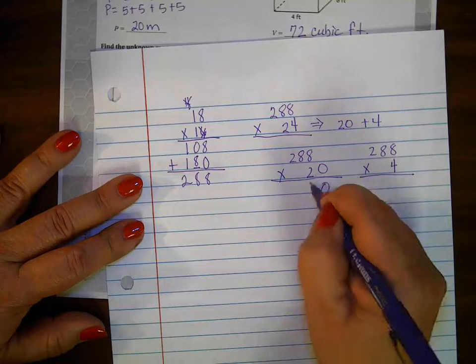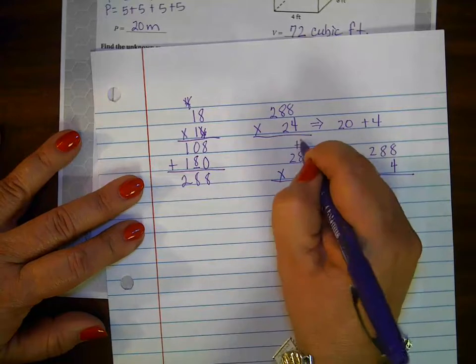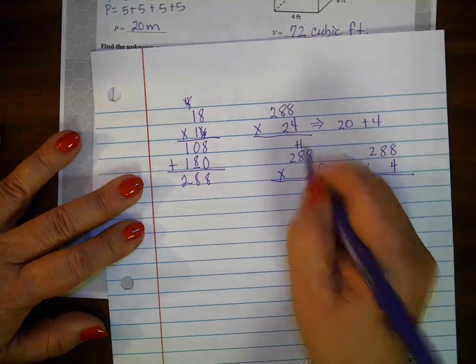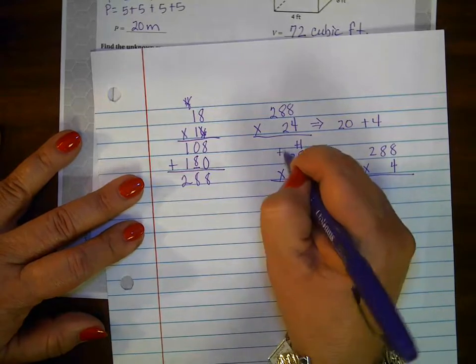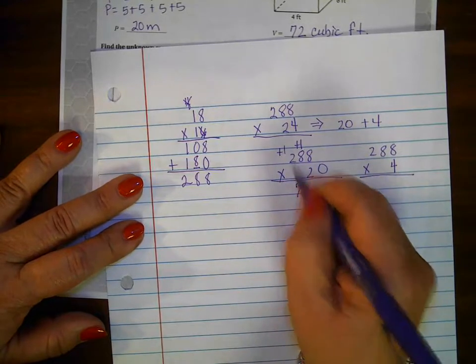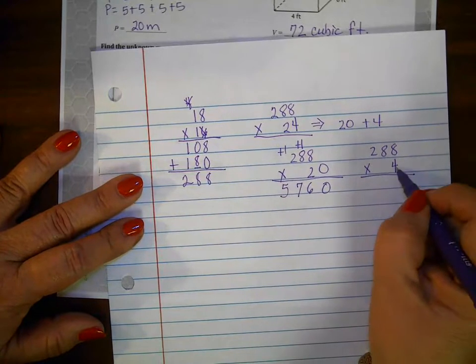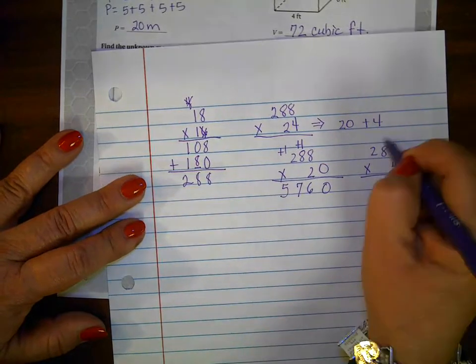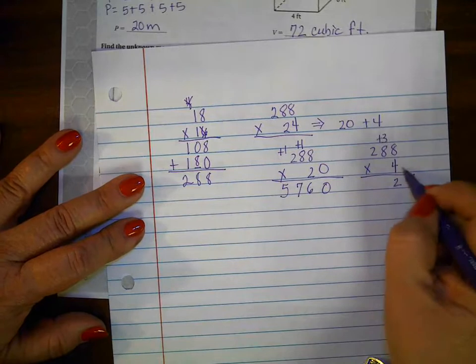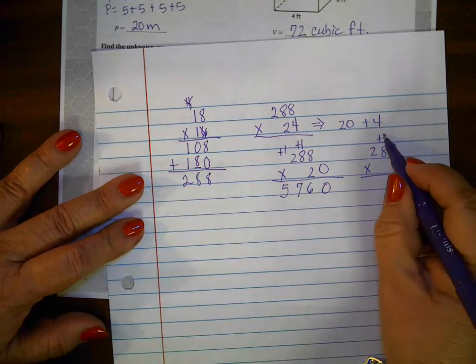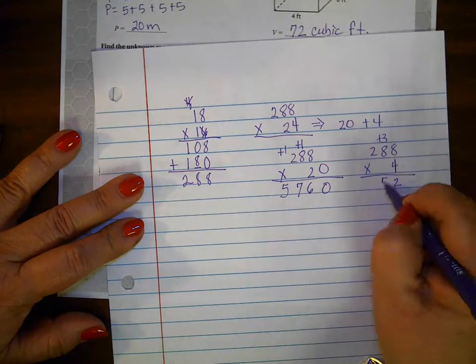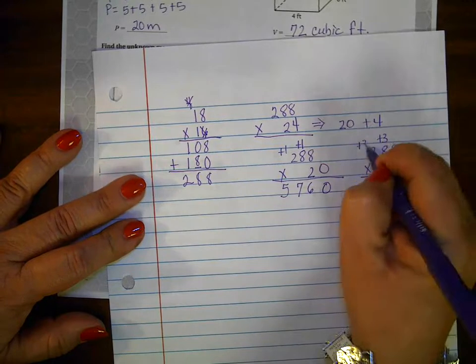2 times 8 equals 16. I regroup my 1. 2 times 8 is 16 plus 1 is 17. Regroup. 2 times 2 is 4 plus 1 is 5. Now the second portion, 4 times 8 equals 32. I'm going to regroup. 4 times 8 is 32, 33, 34, 35. Bring down my 1, regroup.